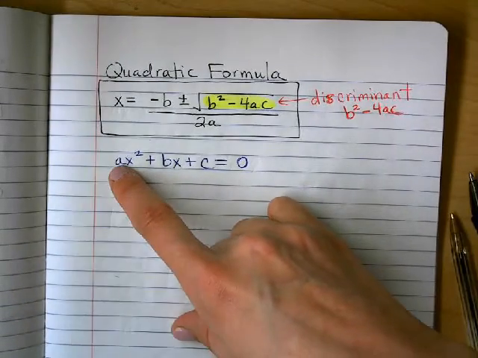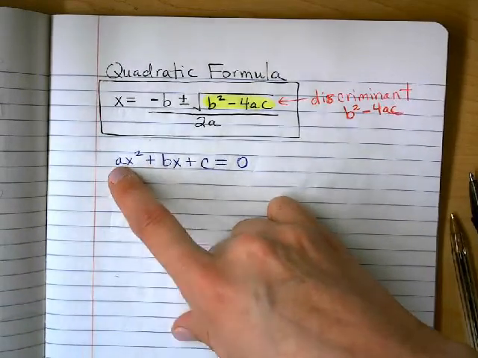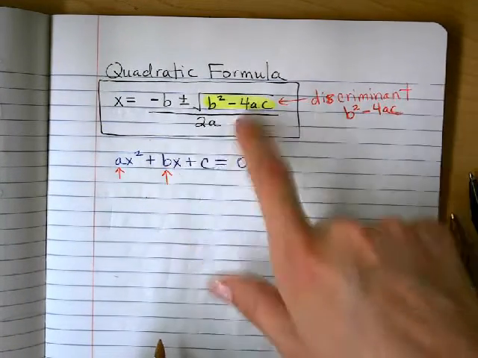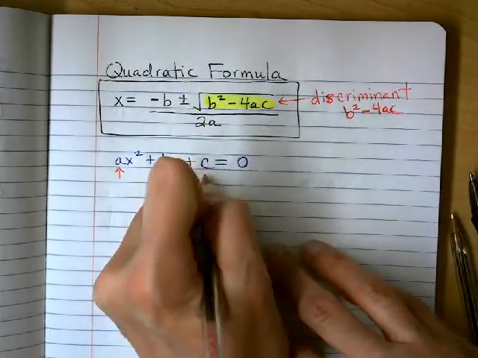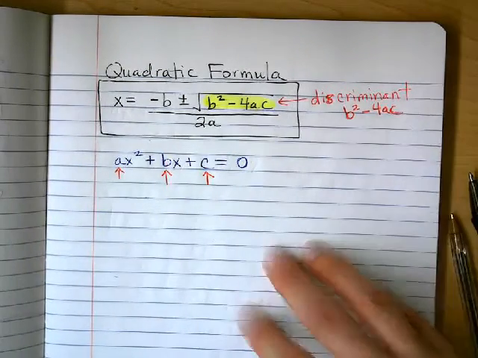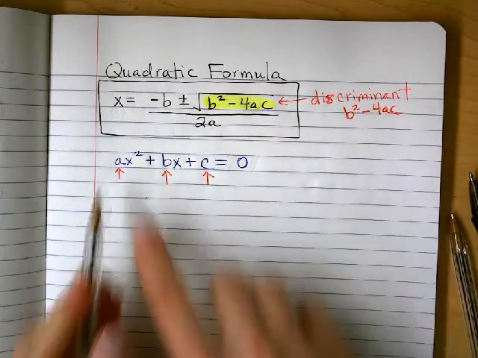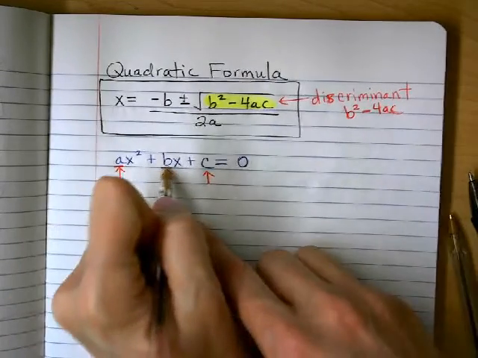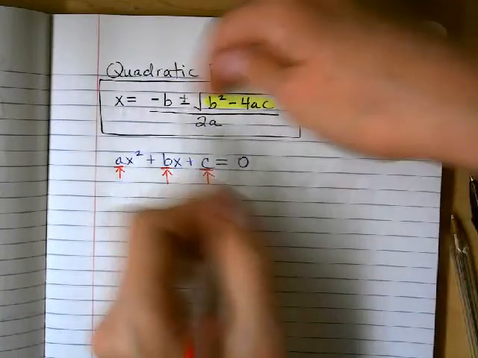Maybe it'll say 2x squared, so then the A number will be a 2. And then you'll have to know what the B number is so you can plug it into this formula. And the C is a number at the end of an equation. You have to have an equation like this so that you can know what A, B, and C are, and you'll be able to use it in the formula.